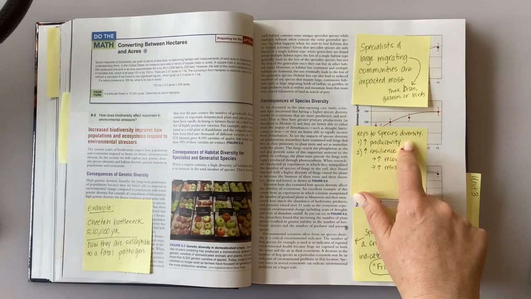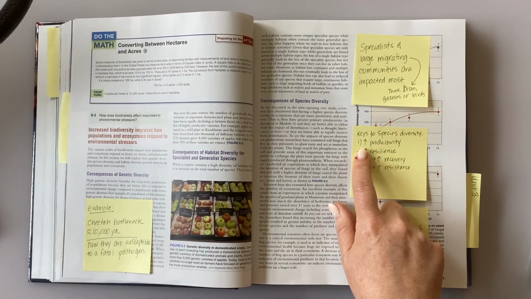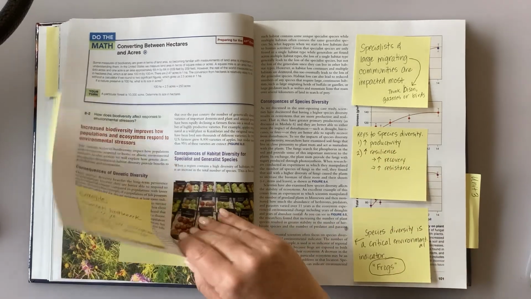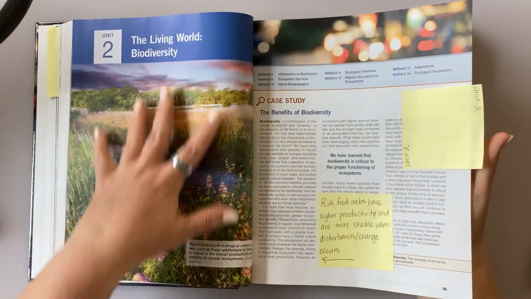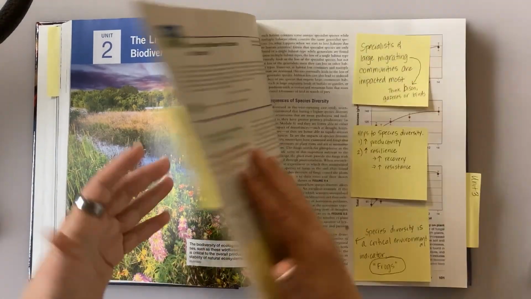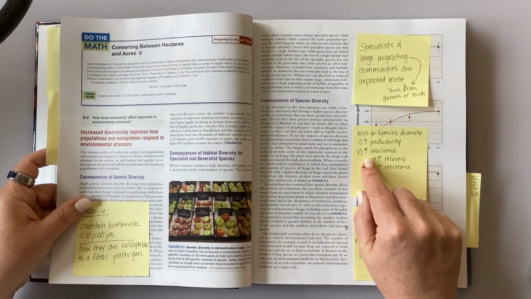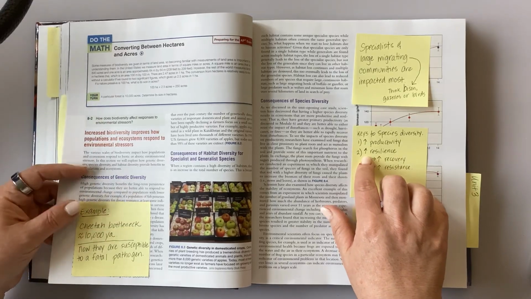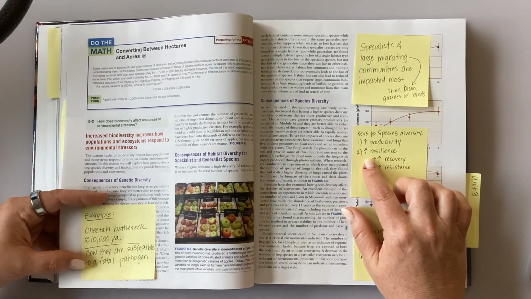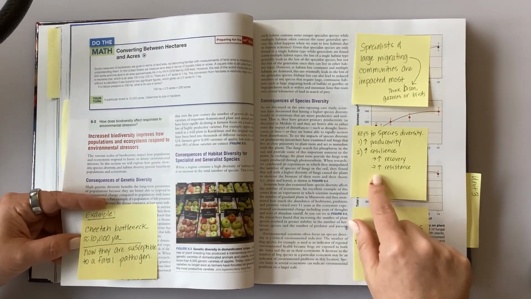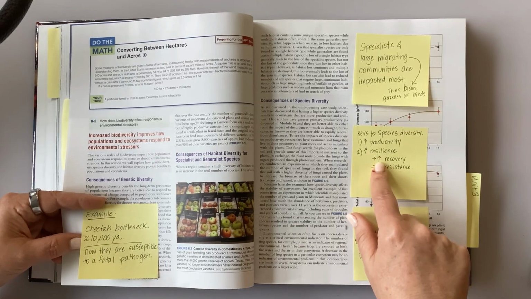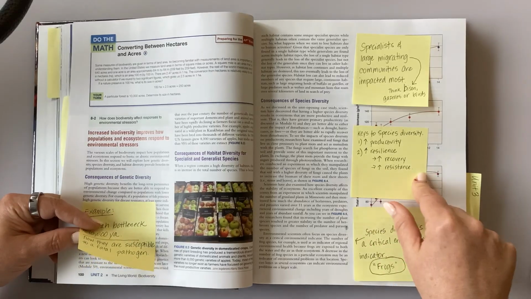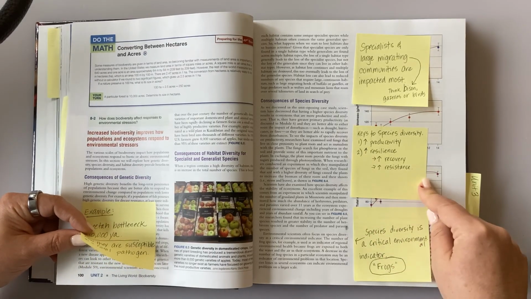All right, some keys to species diversity. First of all, having high species diversity leads to higher productivity, which we talked about in this picture back here with this wetland ecosystem. If you have high species diversity, you usually have high resilience to any sort of stressor. What that means is that we get high recovery after a disturbance and high resistance from the ecosystem changing because of a disturbance.